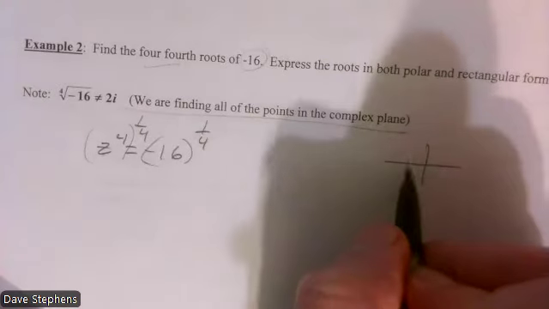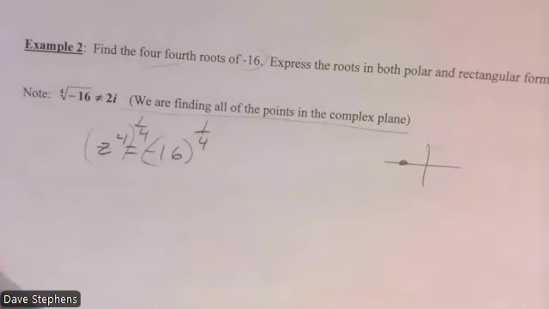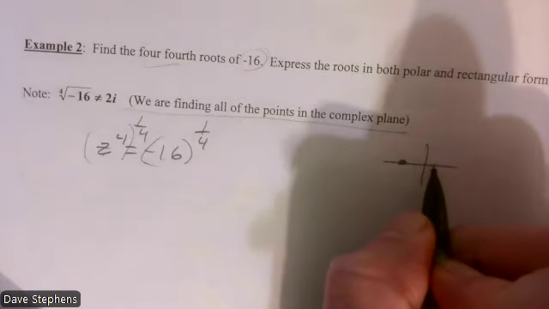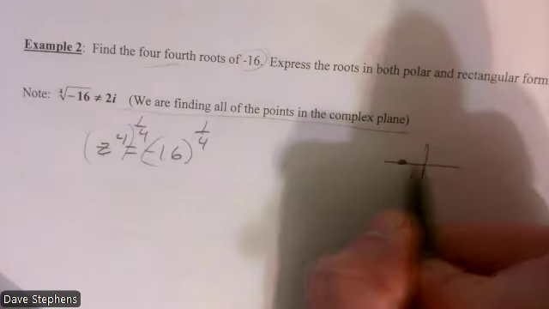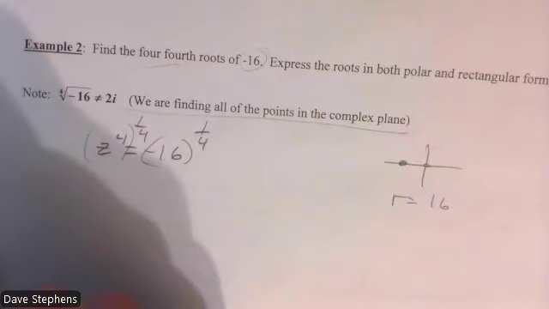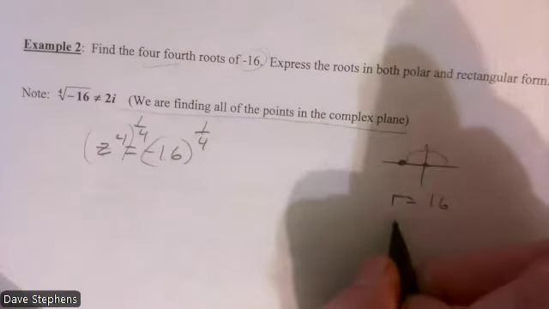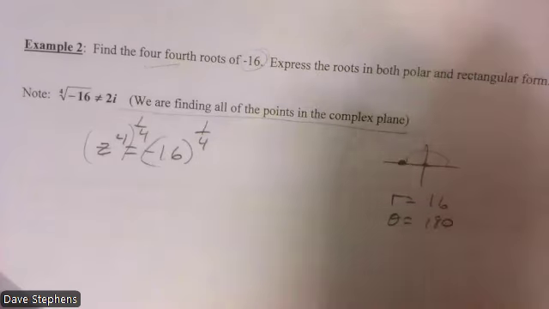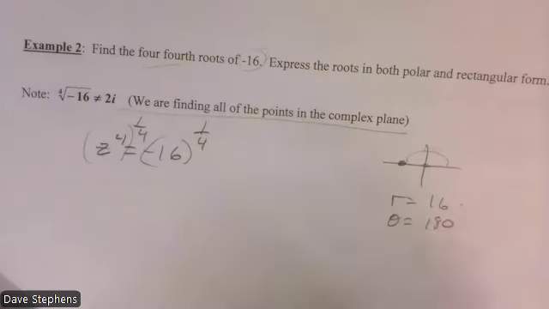Now I want to change this -16, since we're talking about complex plane now. I want to change that into polar, right? So let's go polar. -16 is going to be right over here. So that means we're going to have an R value of 16, and it's going to go theta of 180.